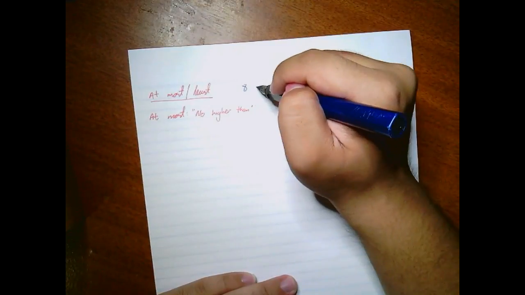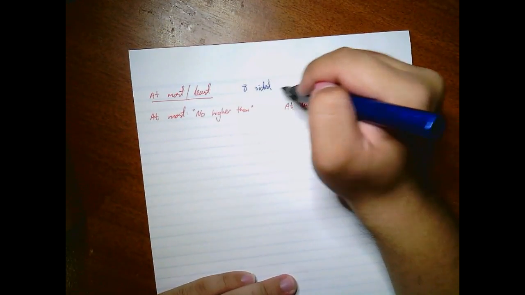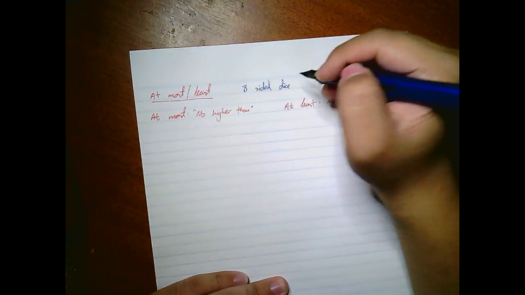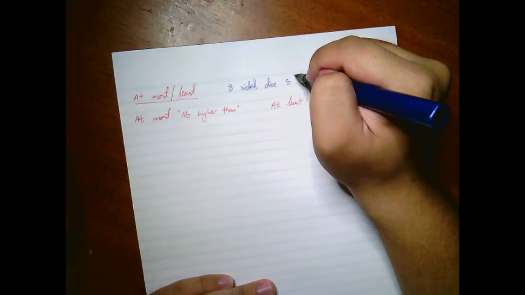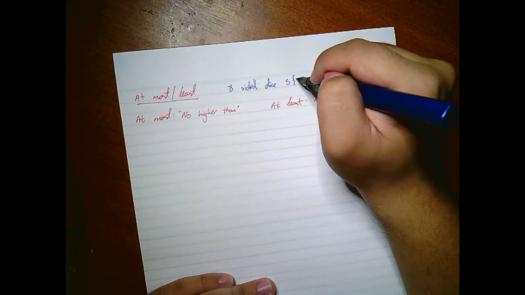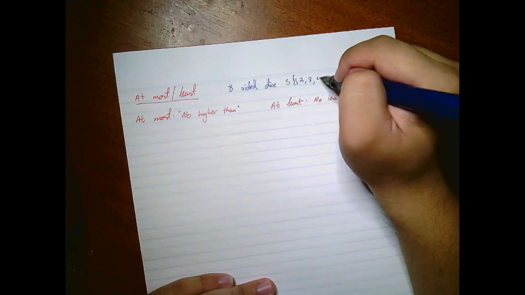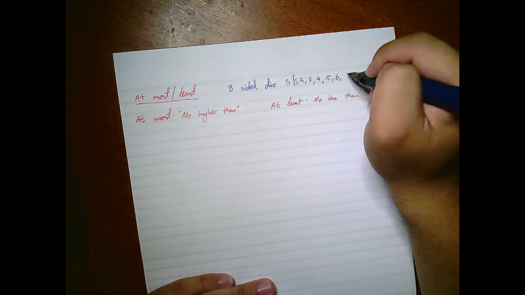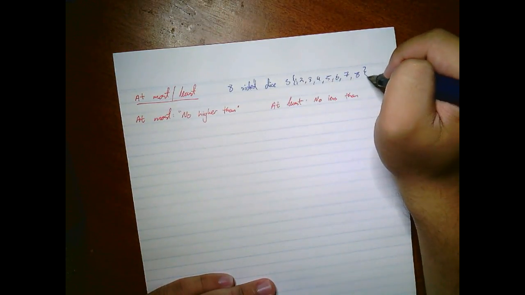So by that I mean we're going to continue with the 8-sided dice, and I'll write the sample space here. We have 1, 2, 3, 4, 5, 6, 7, and 8.